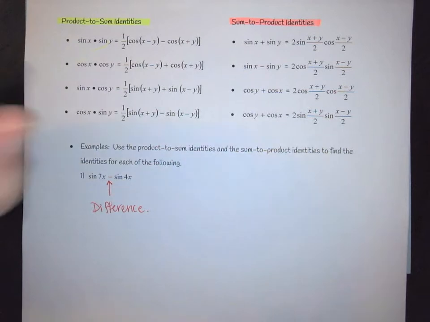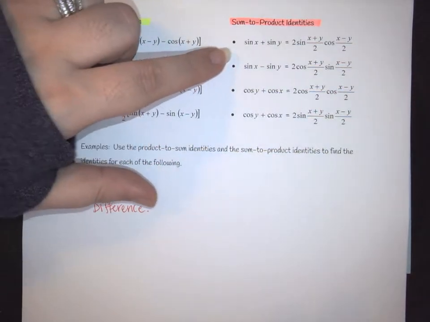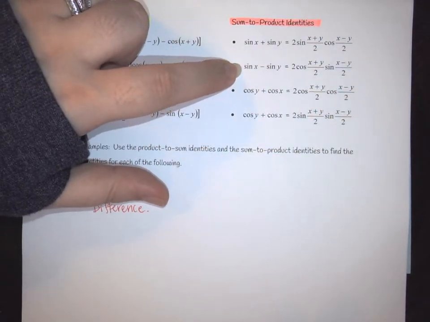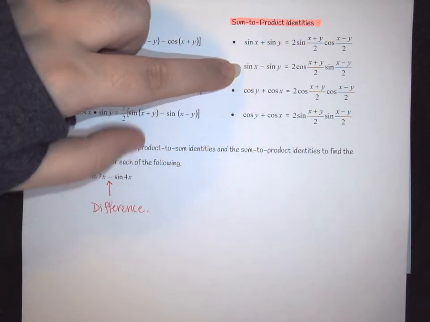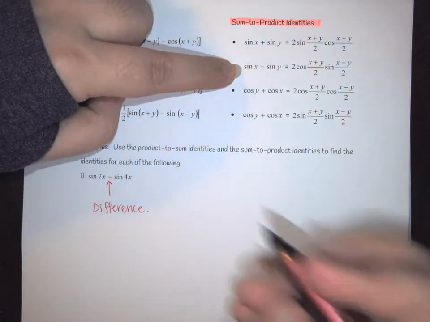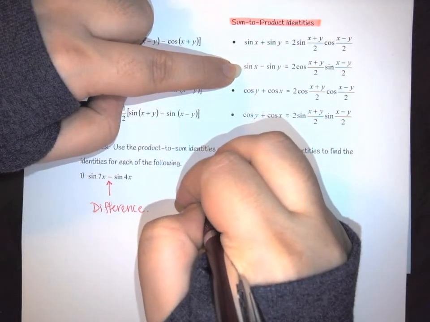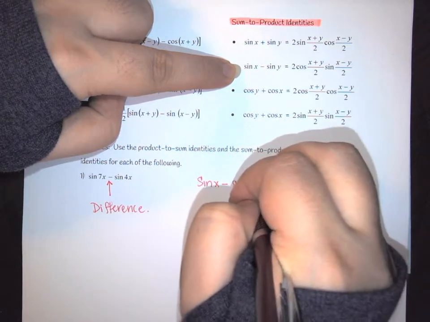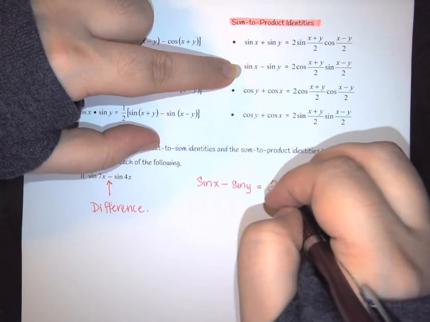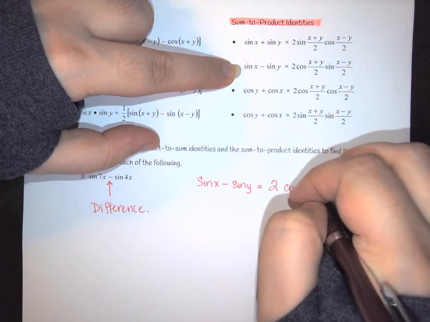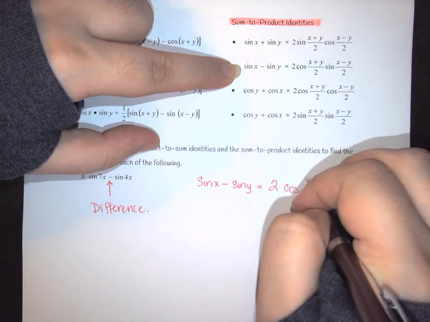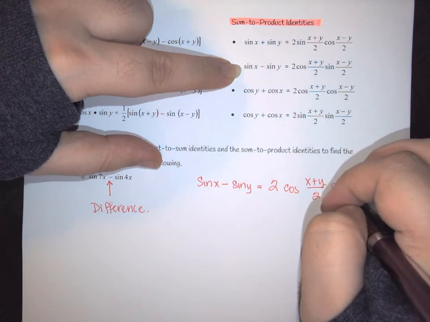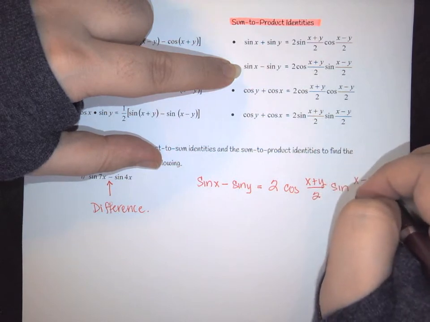Here I'm going to use sine minus sine. So I've got the sine of x minus the sine of y. The identity I'm using is sine of x minus sine of y equals 2 cosine of (x plus y) over 2 times sine of (x minus y) over 2.